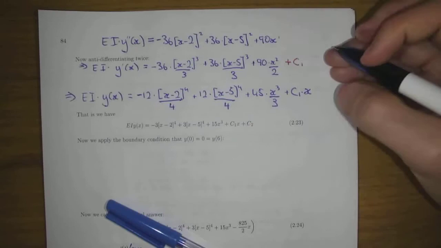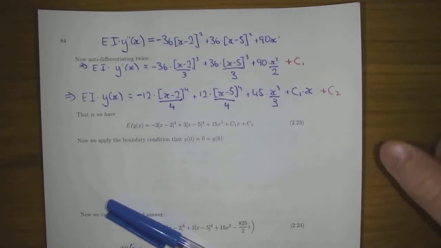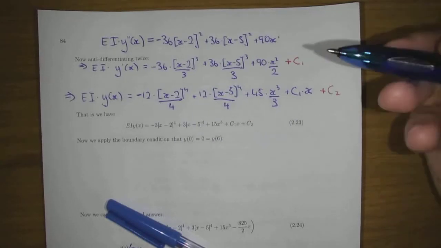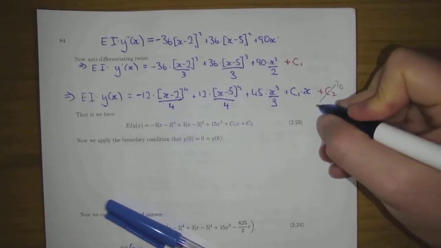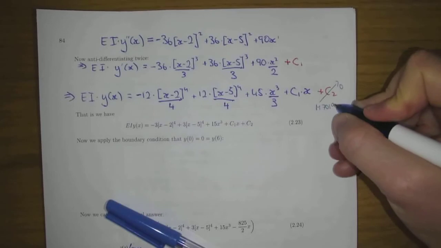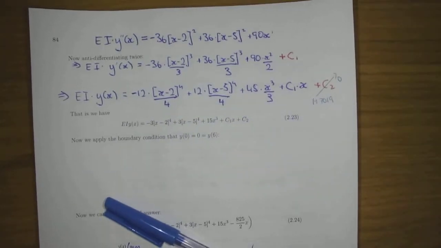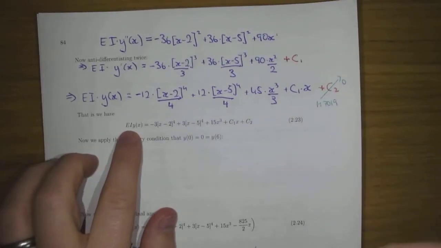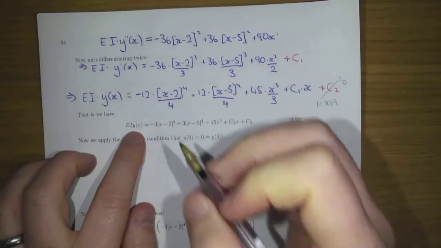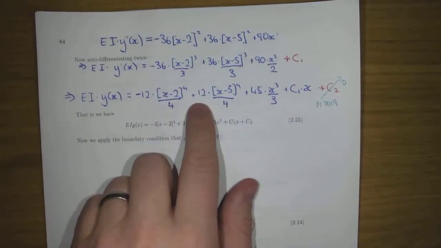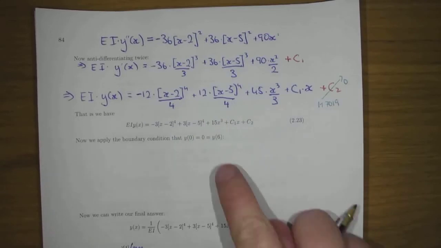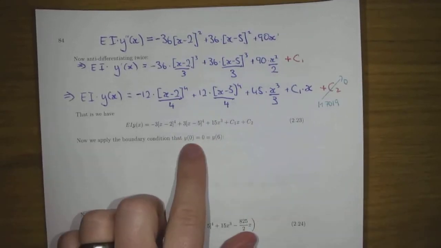And then we pick up another constant. But this other constant is proportional to the deflection at 0. This is always going to be 0 in Math 7019. Now, if you do your cantilever fixed on the right-hand side at x not 0, that's not the case. Just don't do that. So this is what we have, tidying it up. Now this looks a little messy. It's really EI times y of x, 12 over 4, 45 over 3 is 15. Bingo bango.